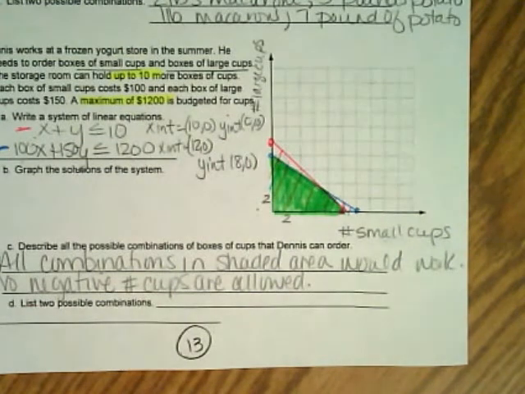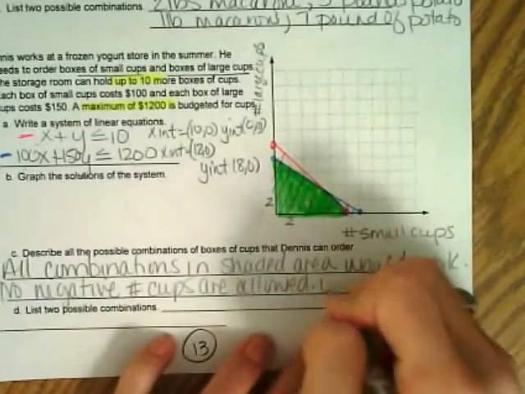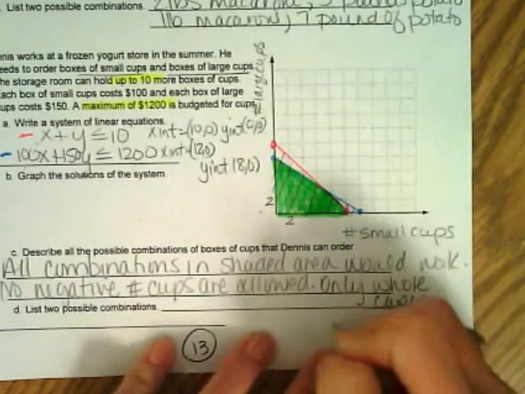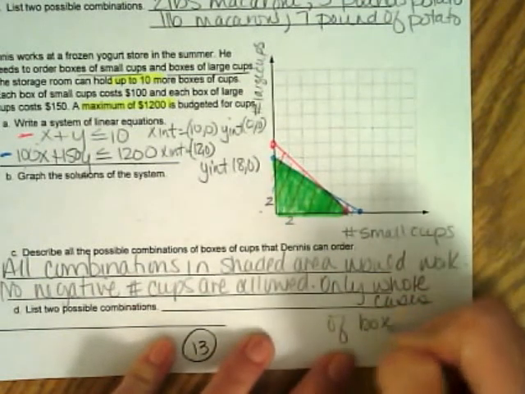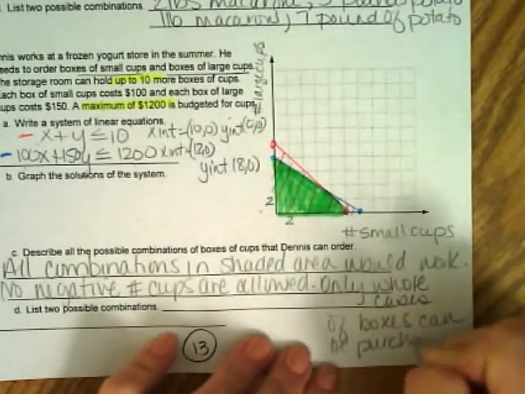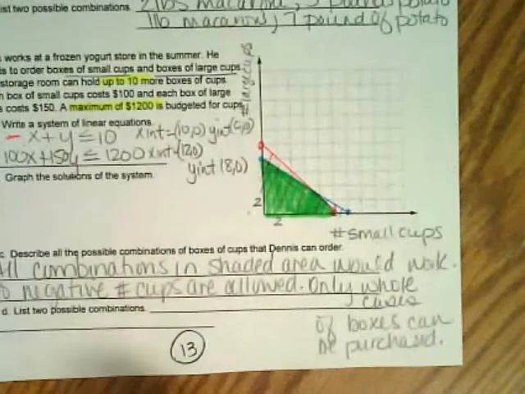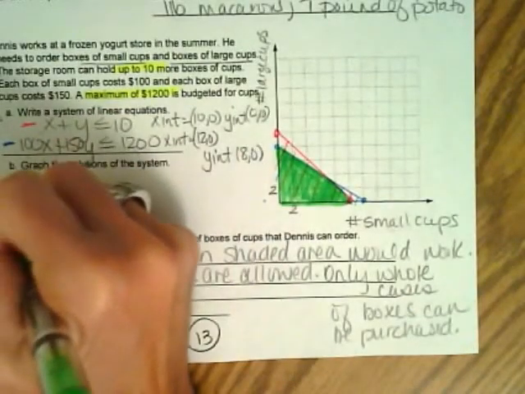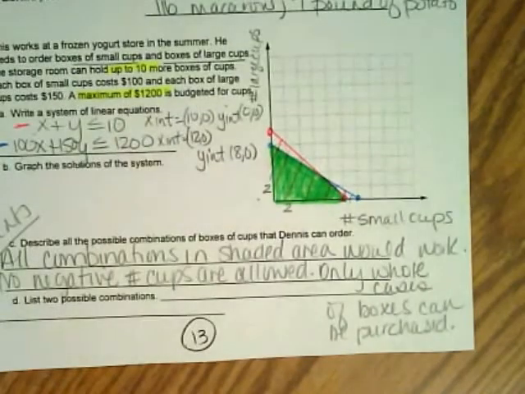Okay, so we're buying boxes of cups. Can we buy a half a box of cups? No, you cannot buy a half a box of cups. You can only buy a box. So that's another constraint. Only whole cases of boxes can be purchased. Okay, so when I ask you to talk about the combinations, you also need to list the constraints, just like we did a minute ago.